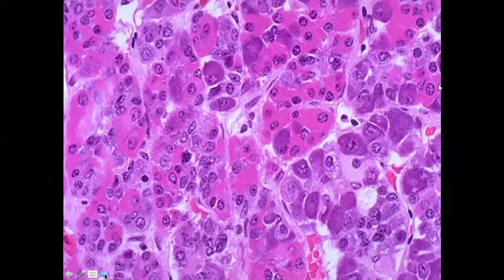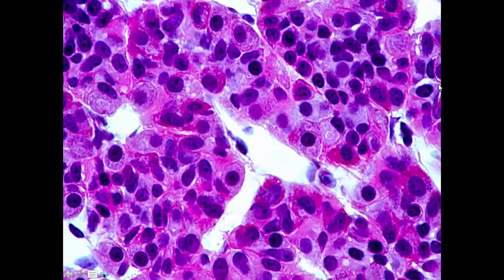Okay. So a closer view, again, these are the basophilic cells, acidophilic cells, and these are your chromophobe cells. Chromophobe. Okay. Another picture, no? So the pink ones are acidophilic, more of acidophilic. This is chromophobe.